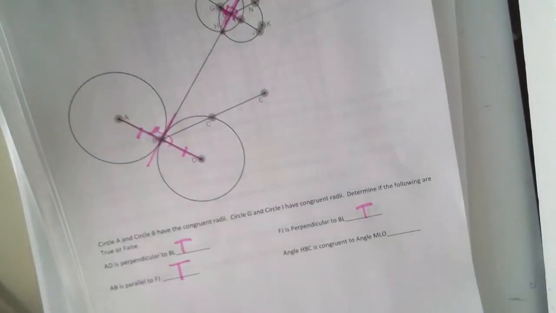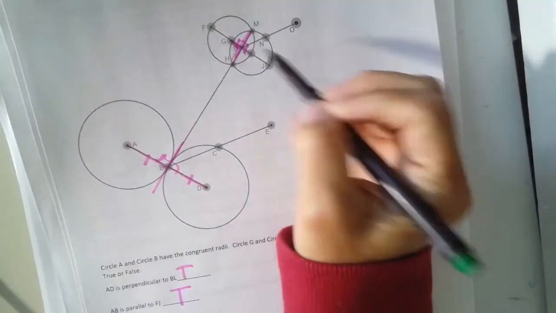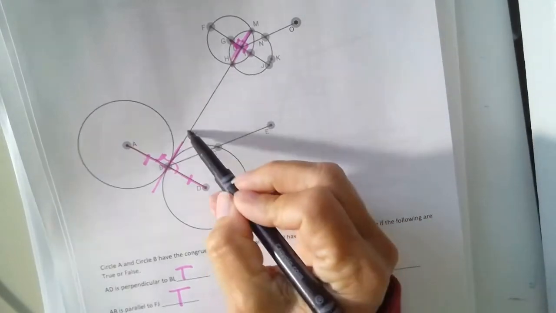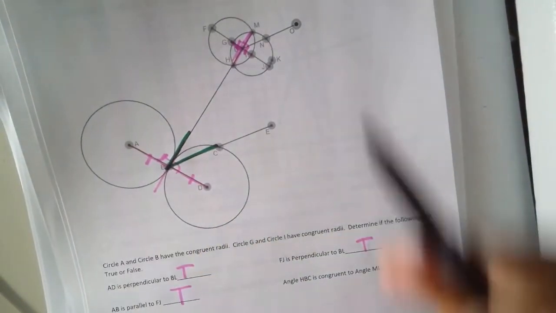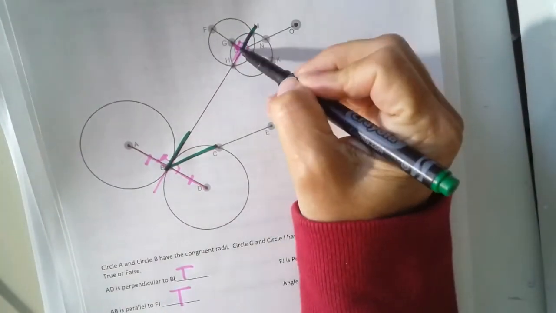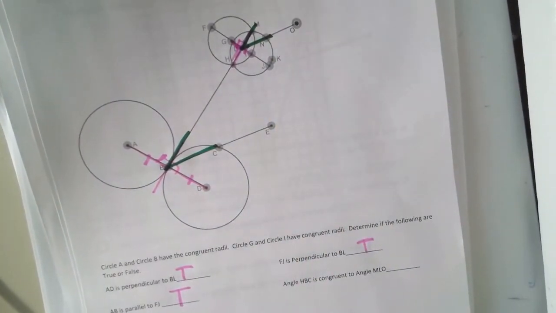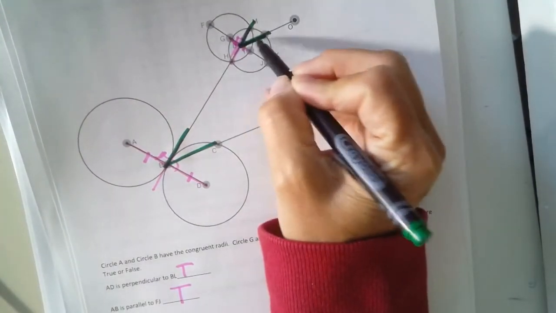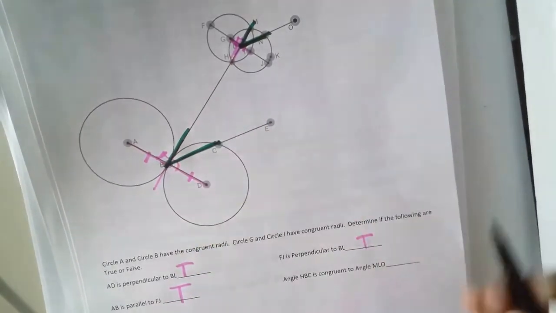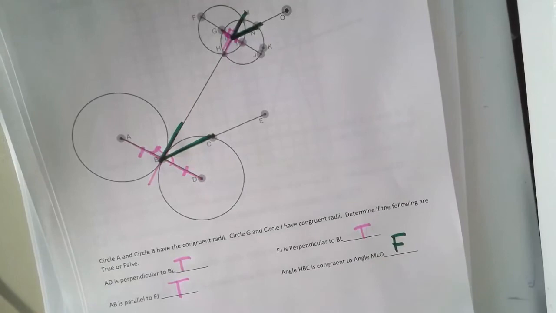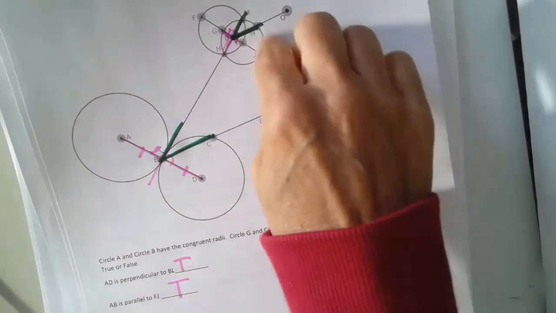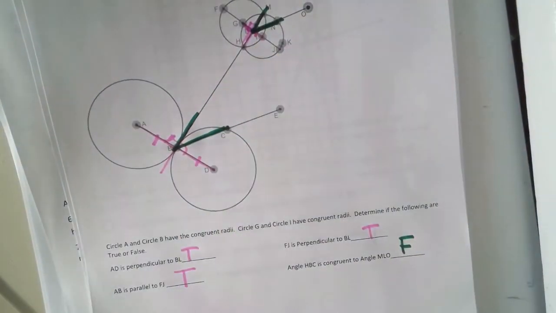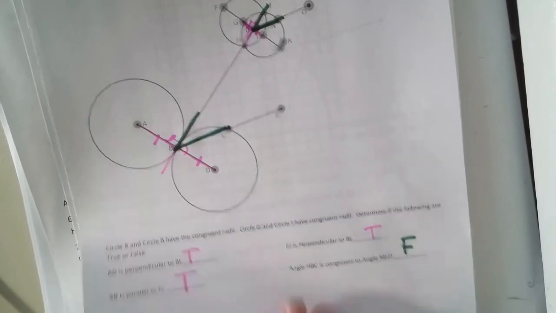And my final one says angle HBC, that's this angle right here. Is that congruent to angle MLO? It might be, but I don't think so, because this is a short radius and this is a long radius. I don't know that for sure. I'm going to say false. If these were the same radii, I'd say yes, but they're not the same. Okay, turning the page.